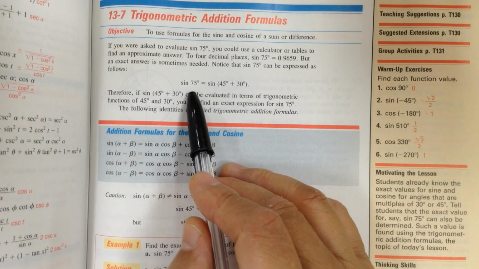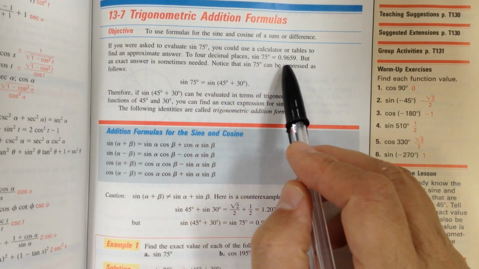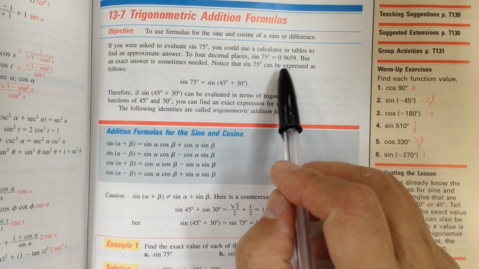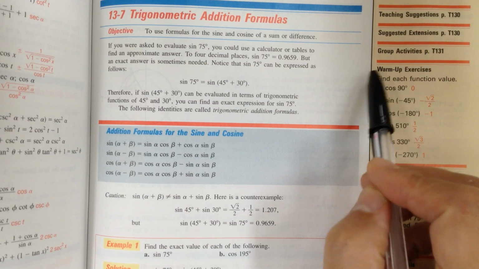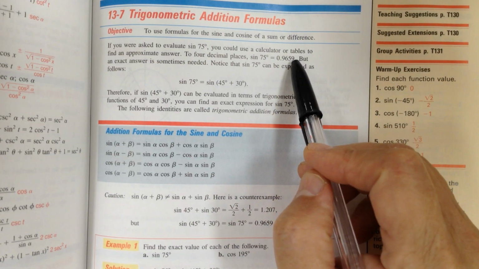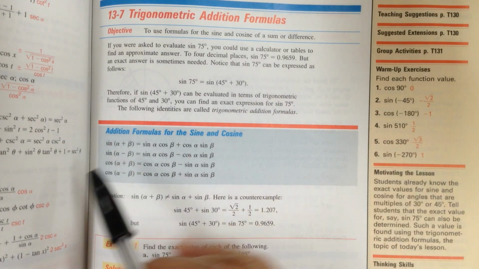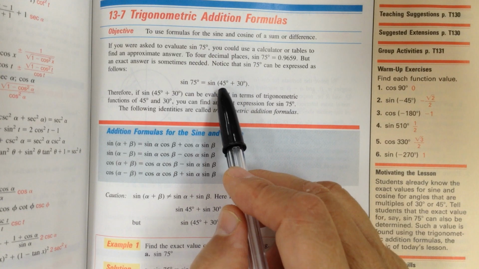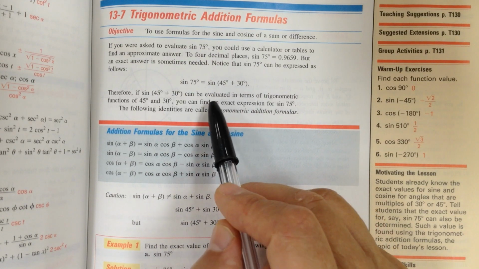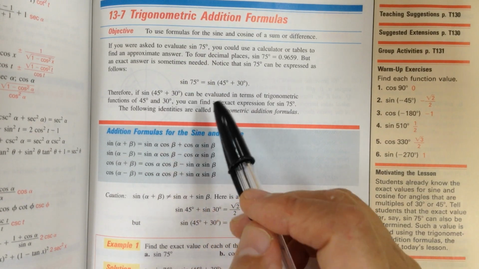Now if you're allowed to use a calculator, you can just punch in the numbers and you get a number. However, this number is not exact because there were a whole bunch of decimal digits and you have to chop it off. Oftentimes you have to find exact answers. And so what you need to do is break the 75 degrees into the special angles like 30, 45, and 60, or like 90.